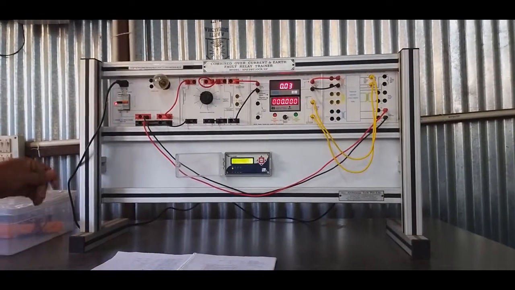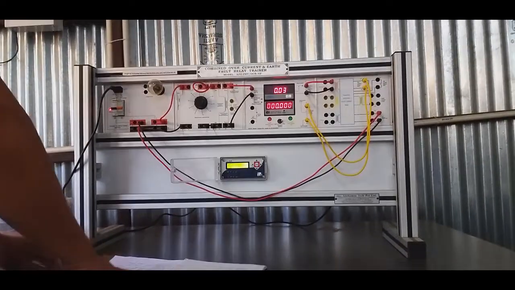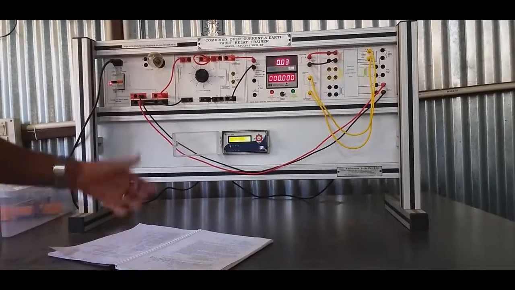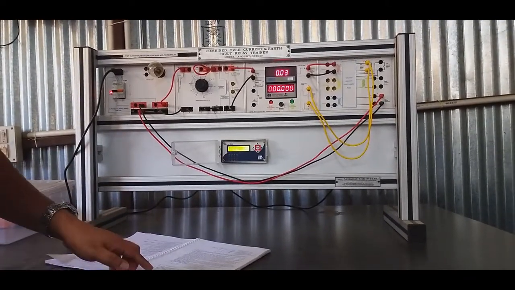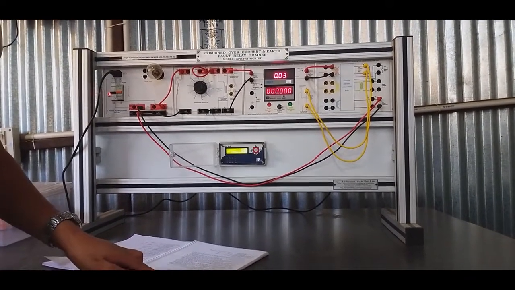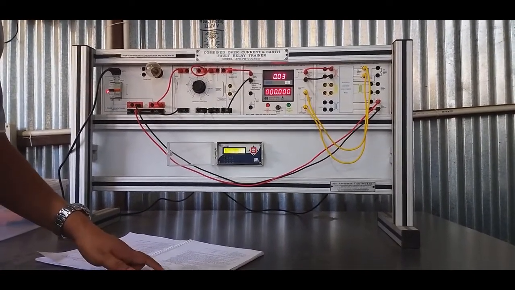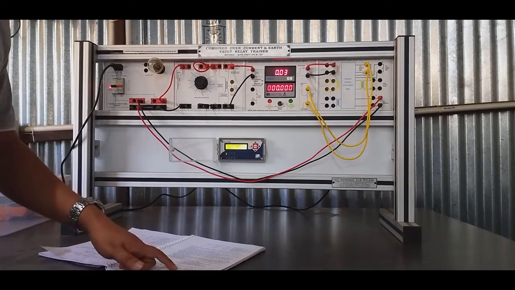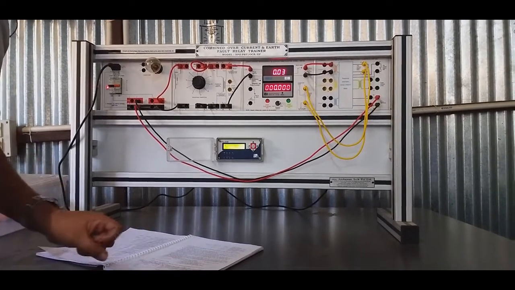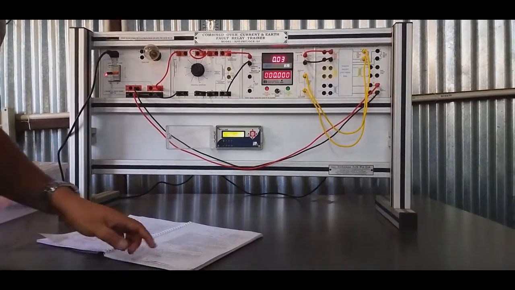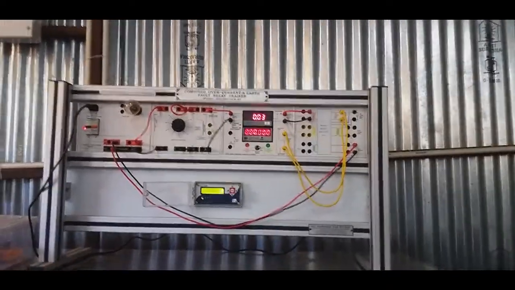Now we are going to give the current setting in the relay. This experiment is performed for a plug setting of 0.5. That's why after the calculation it comes out as 2.5 ampere.